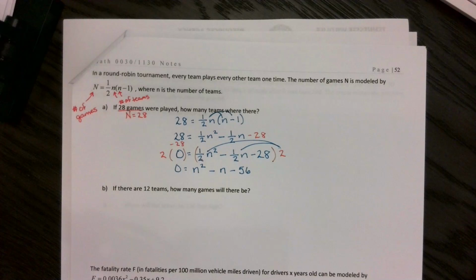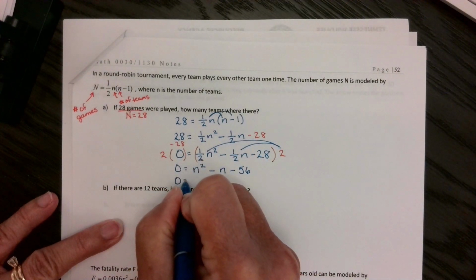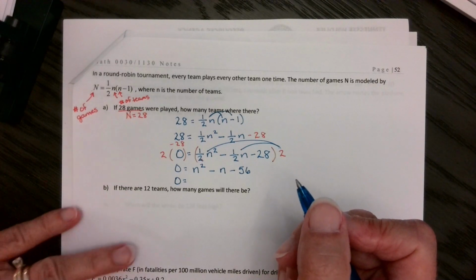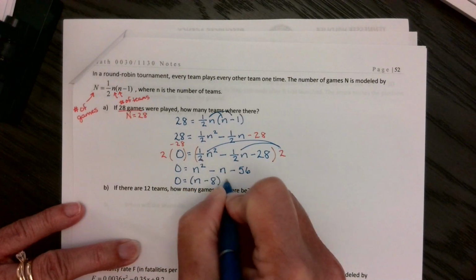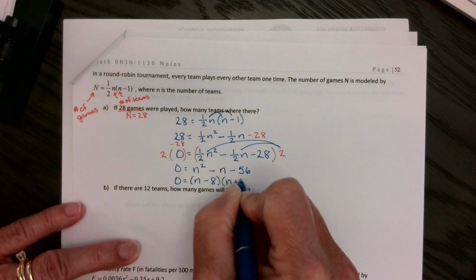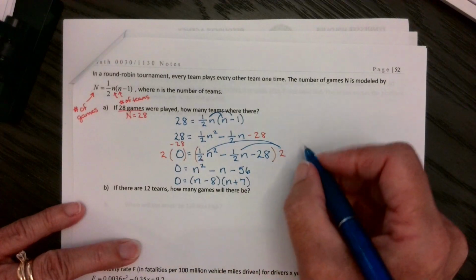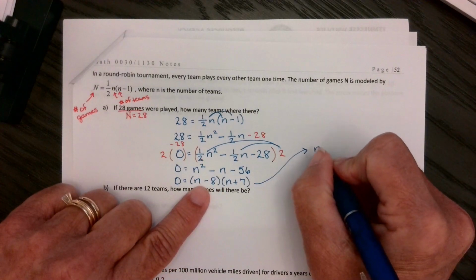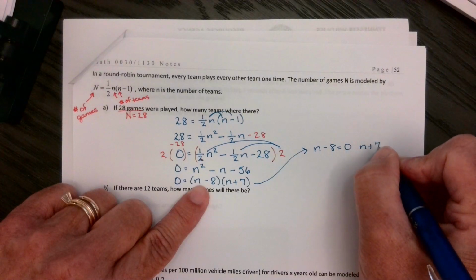Now, this factors. You can use the quadratic formula. It will still work. I showed you that before on that first problem in the other section, that we factored it and got the same answers as if we used the quadratic formula. But this will factor as n minus 8, n plus 7. Each factor that has an n in it, you set equal to 0. So I'm going to say n minus 8 is equal to 0, and n plus 7 equals 0.